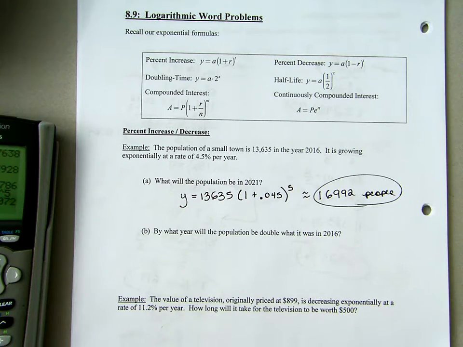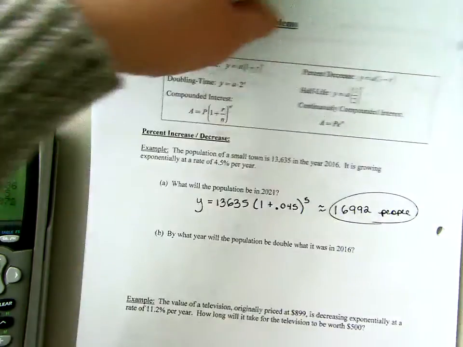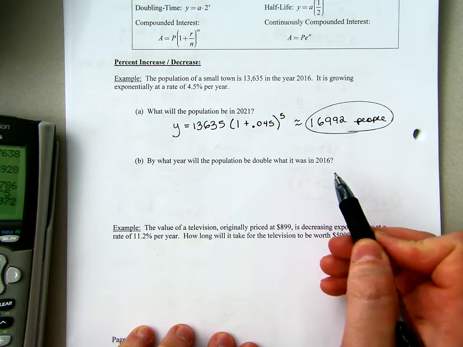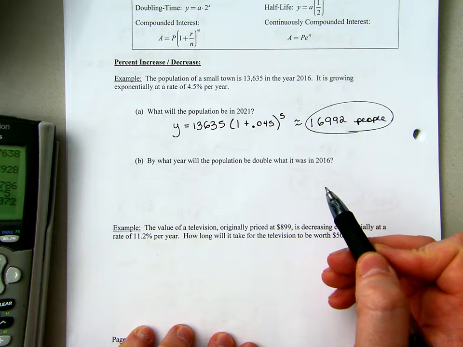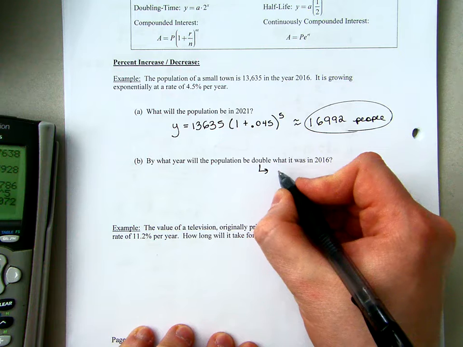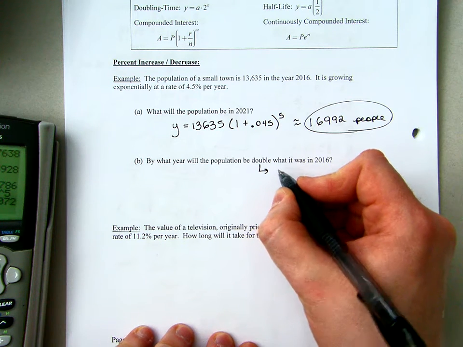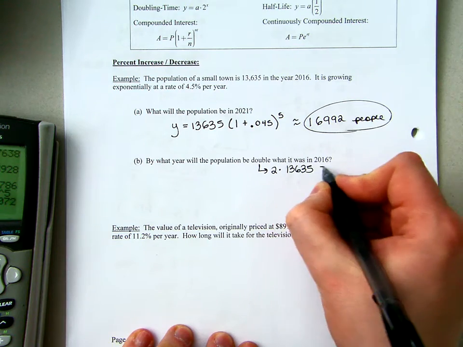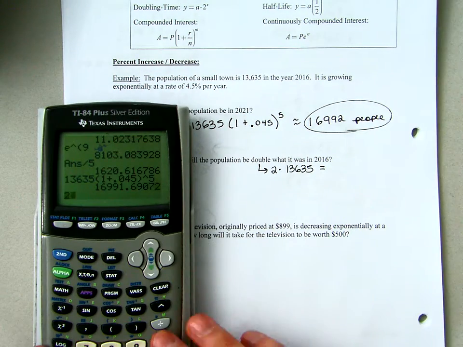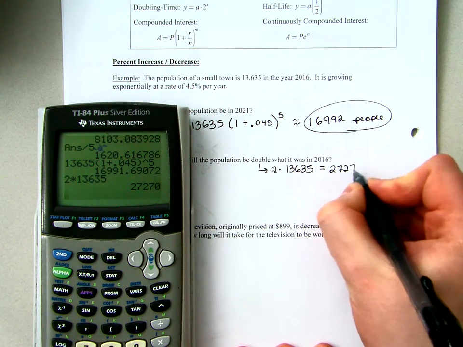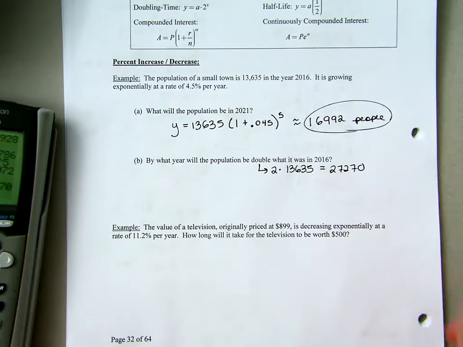In part B, this is different. By what year will the population be double what it was in 2016? Well, do you know what the population will be when it's double what it was in 2016? Of course you can figure that out. How about we just do 2 times 13,635 and type it into the calculator? 27,270. That's not what the question was looking for, but I'm going to need that number for something.